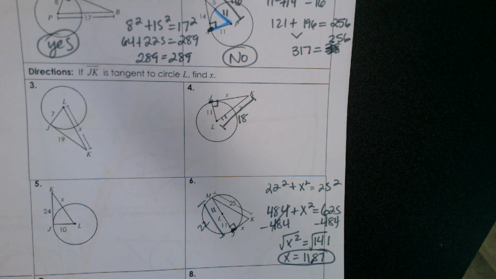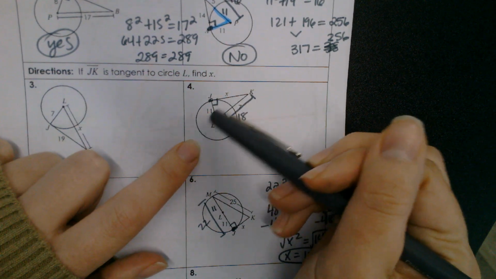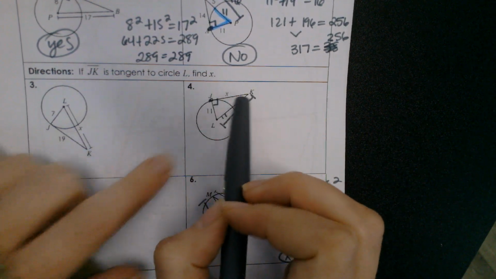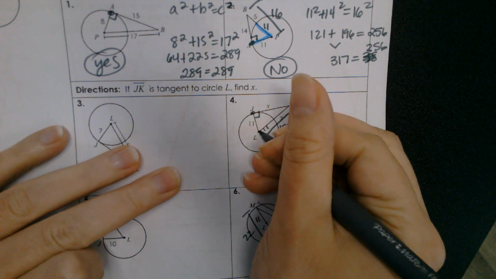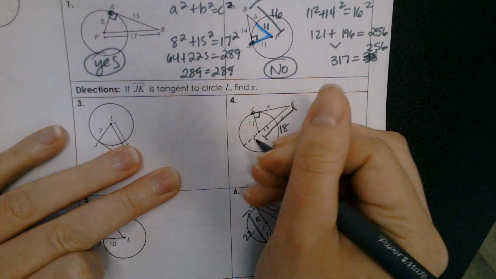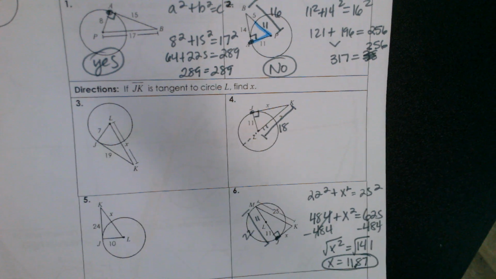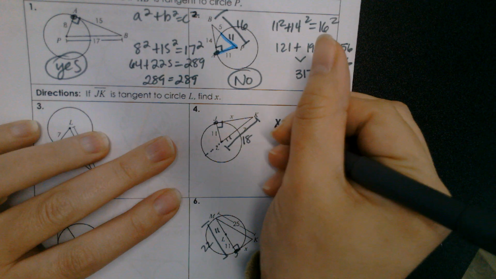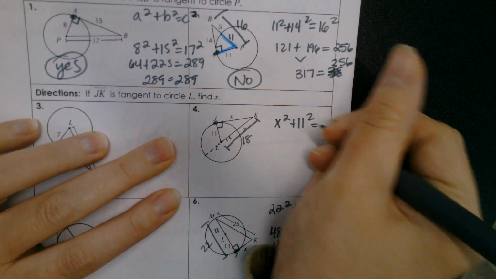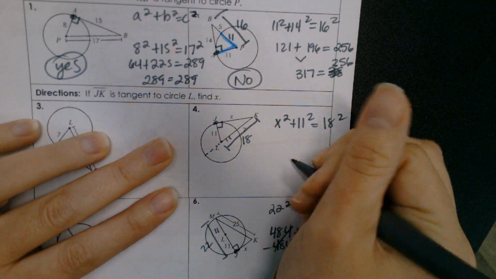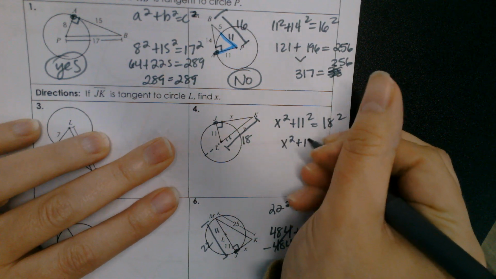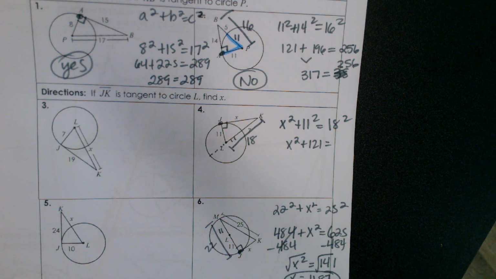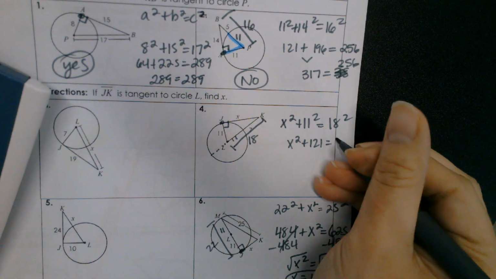So a secant goes through the circle. It has 2 endpoints, and the tangent touches only once. So if you extend this line, that is a secant, whereas this is a tangent. X squared plus 11 squared equals 18 squared. What did you guys get? 14.25. Do we agree?